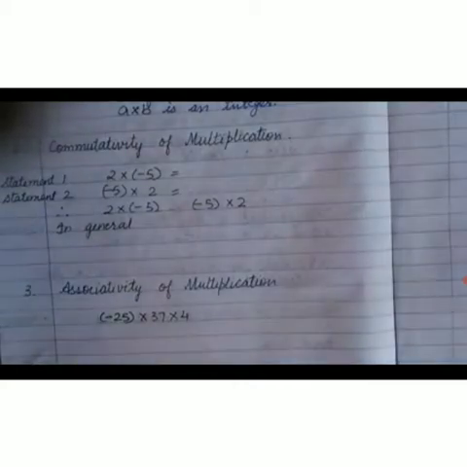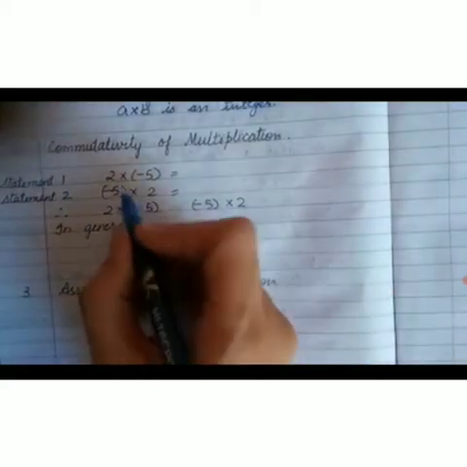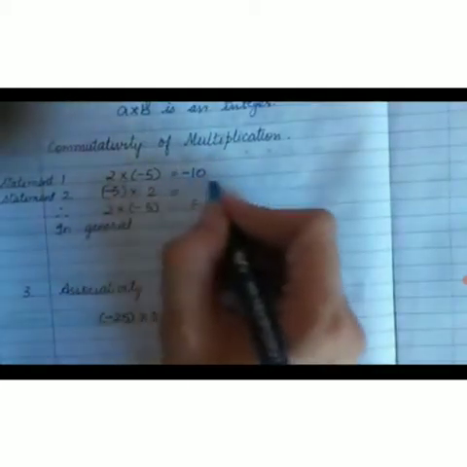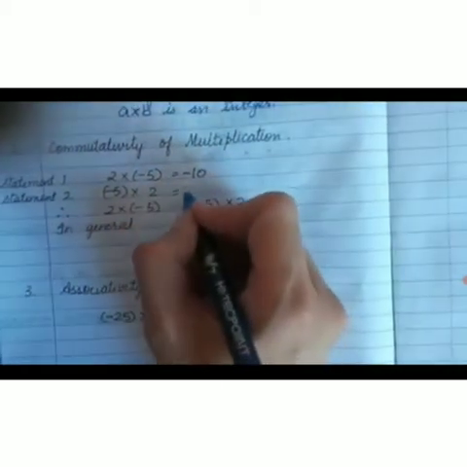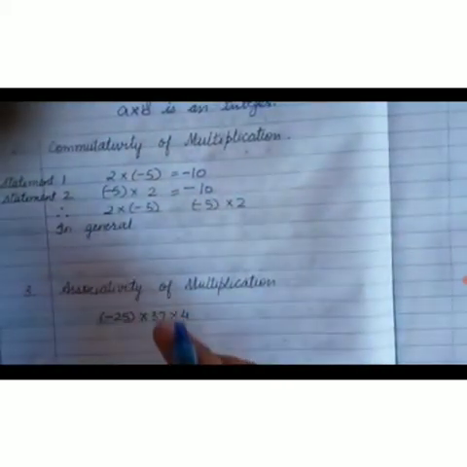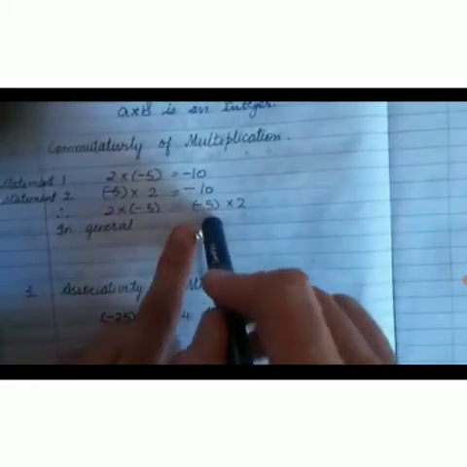Next comes the commutative property of multiplication. There are two statements here: 2 into minus 5 is minus 10, right? And minus 5 into 2 is also minus 10, because one is a positive integer and the other a negative integer. So it is 2 into minus 5 or minus 5 into 2. This is the commutative property.